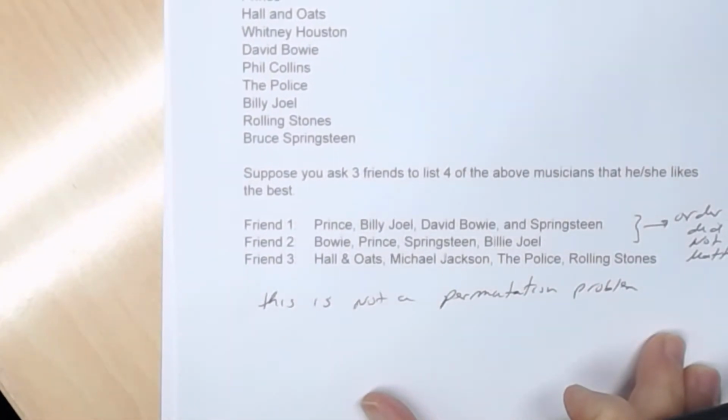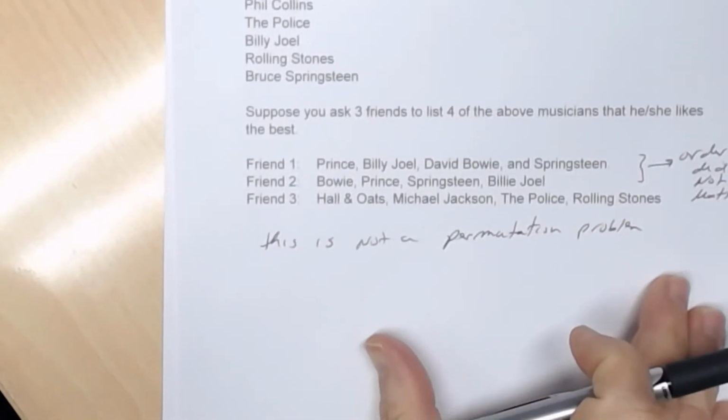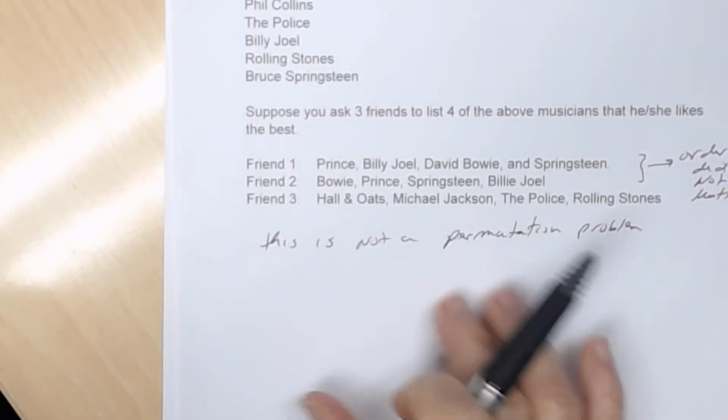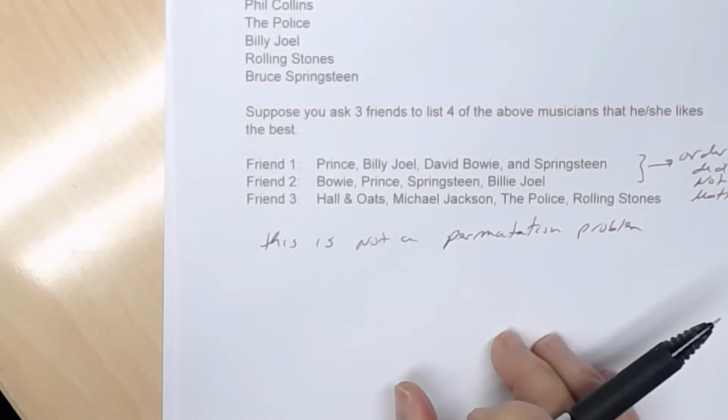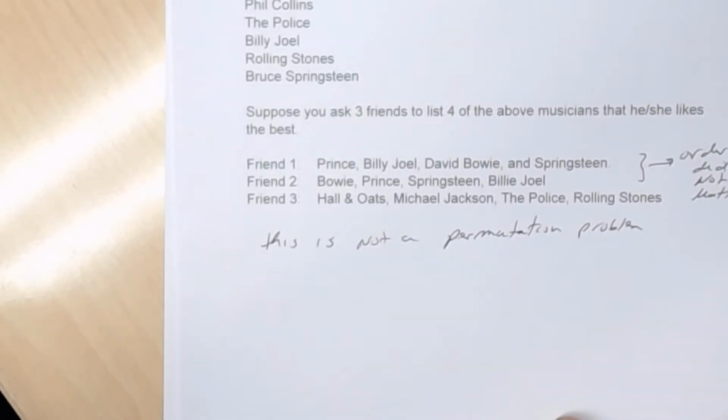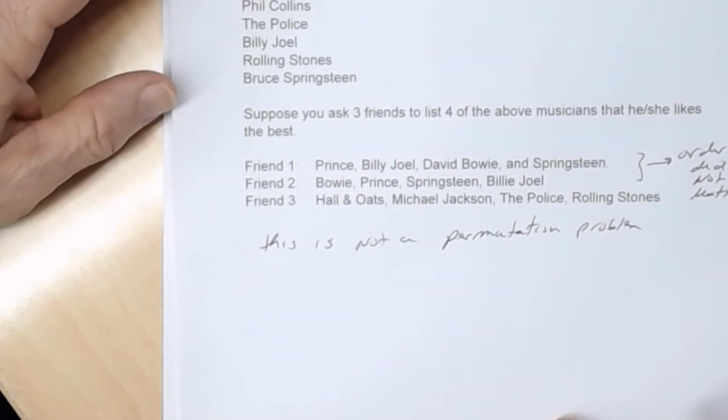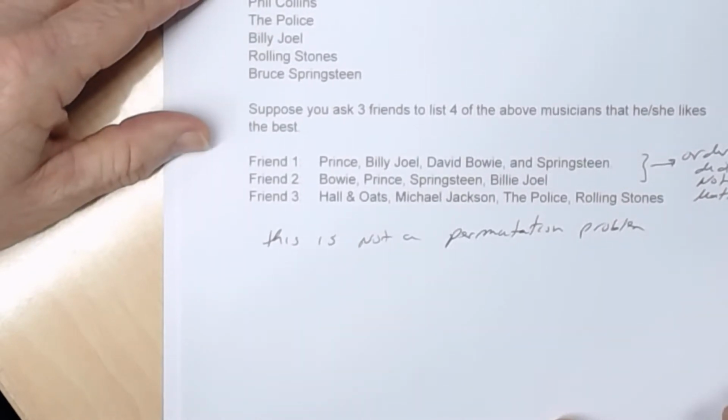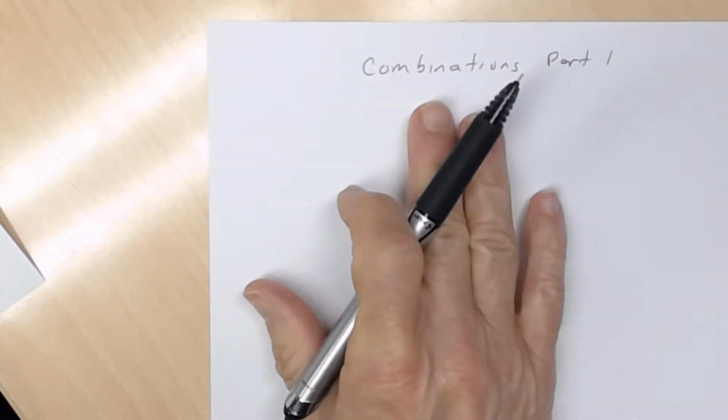So let's talk about what kind of problem this is. This is going to be the idea of a combination problem. We're going to talk about combinations.